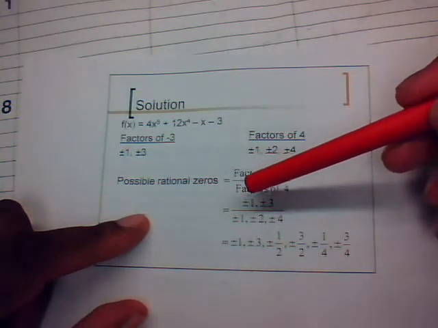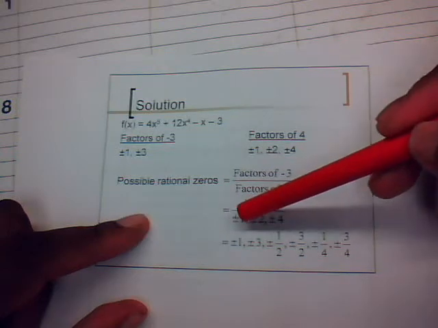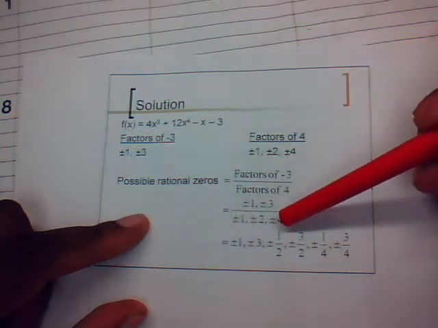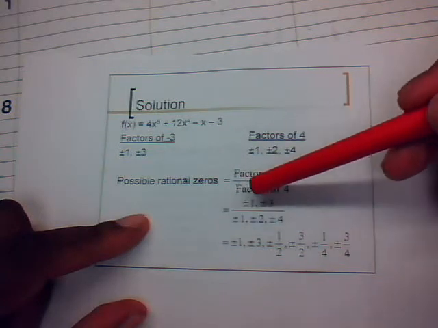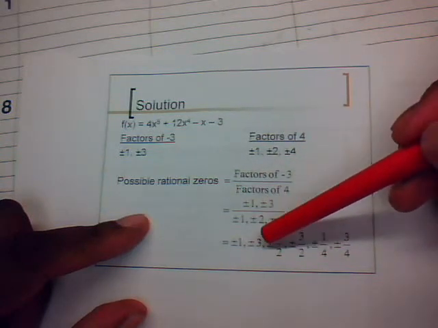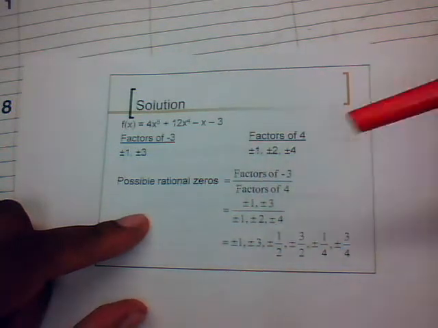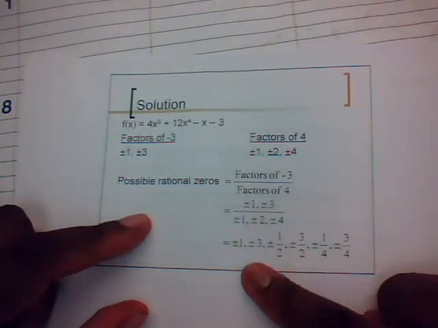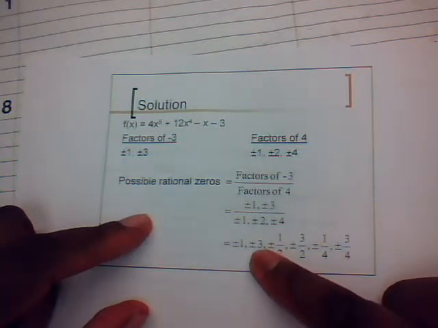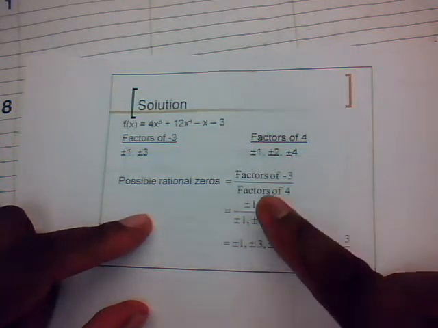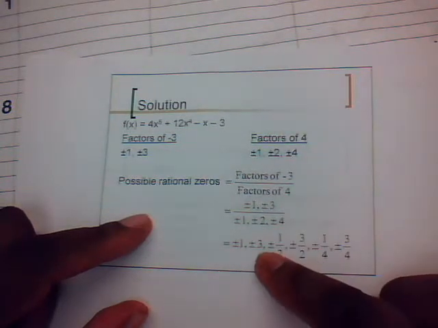What I'm going to do here is take each number in the numerator and divide that by each number in the denominator. So the 1 and the 3 will be divided by 1. Then 1 and 3 again will be divided by 2. Then I'll take 1 and 3, and this time will be divided by 4. So 1 divided by 1, of course, is 1, and 3 divided by 1 will be plus or minus 3. 1 divided by 1 is plus or minus 1. 3 divided by 1 is plus or minus 3.